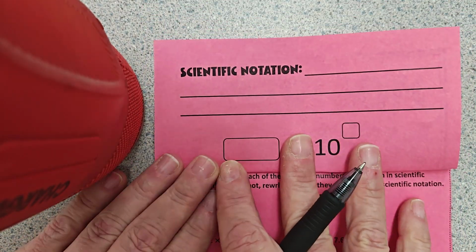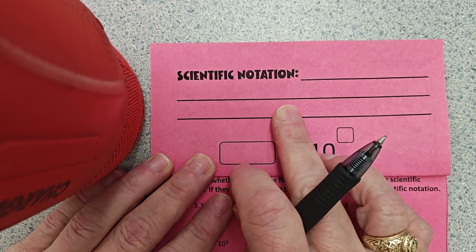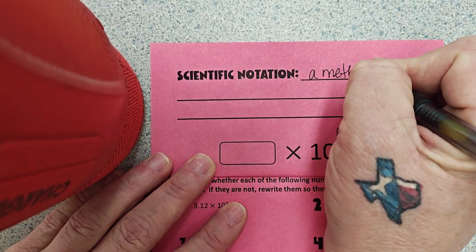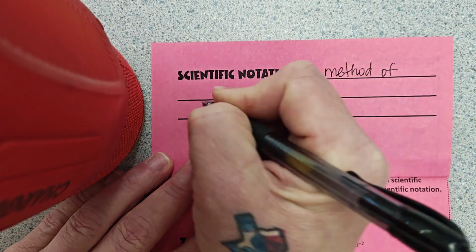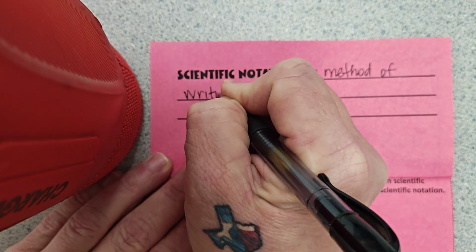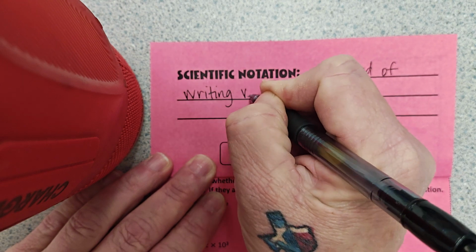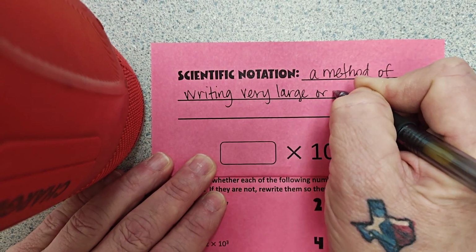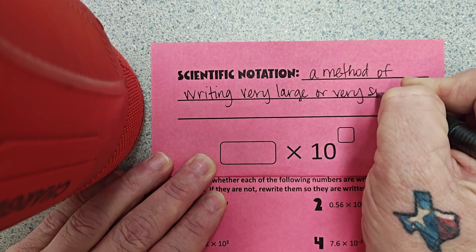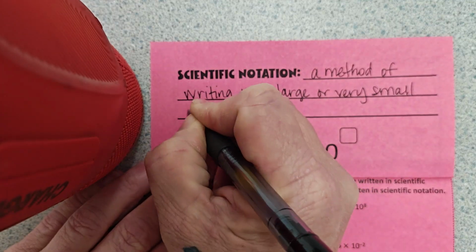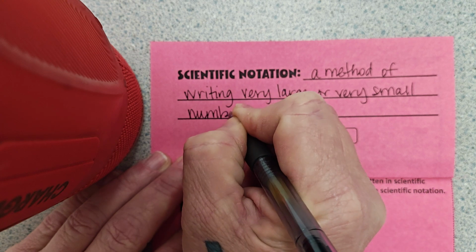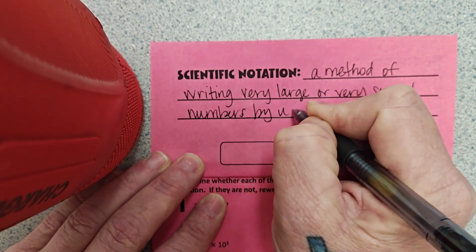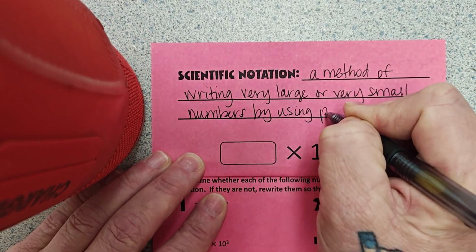So if you go to this first flap, it's scientific notation, and what it is, it's a method of writing very large or very small numbers by using powers of 10.